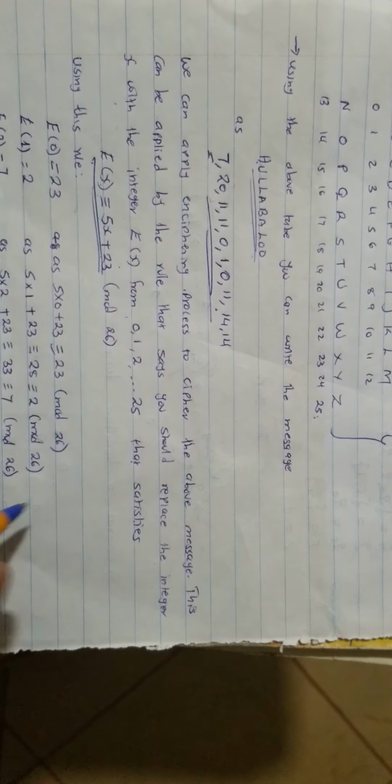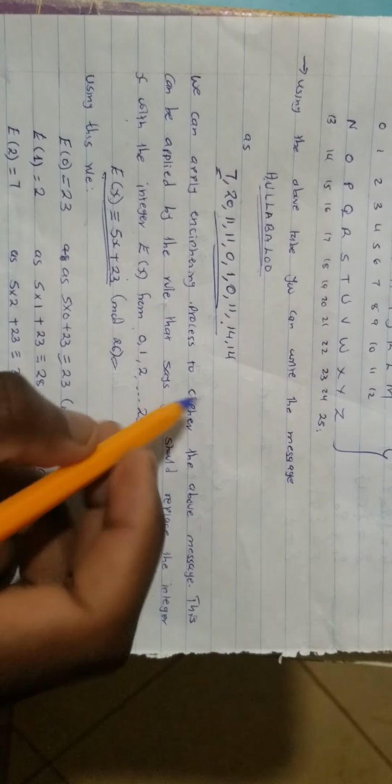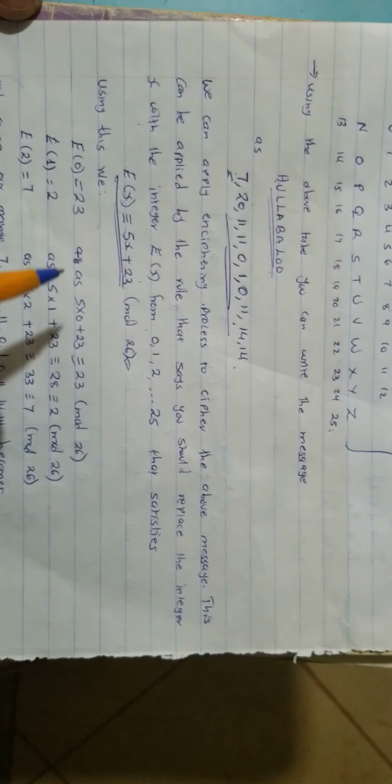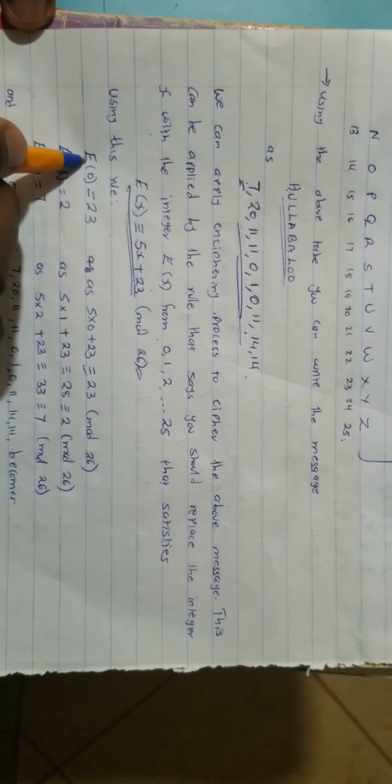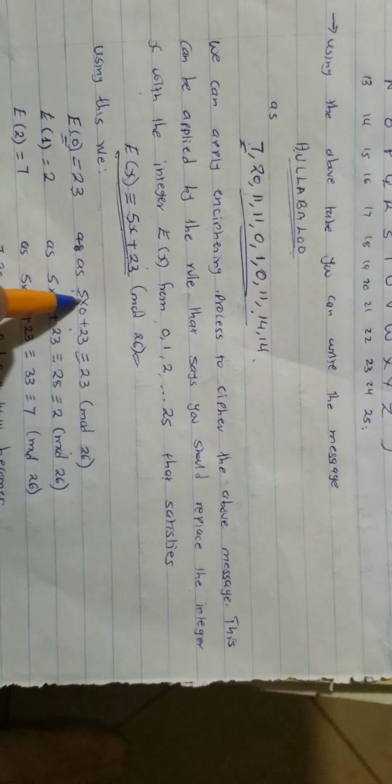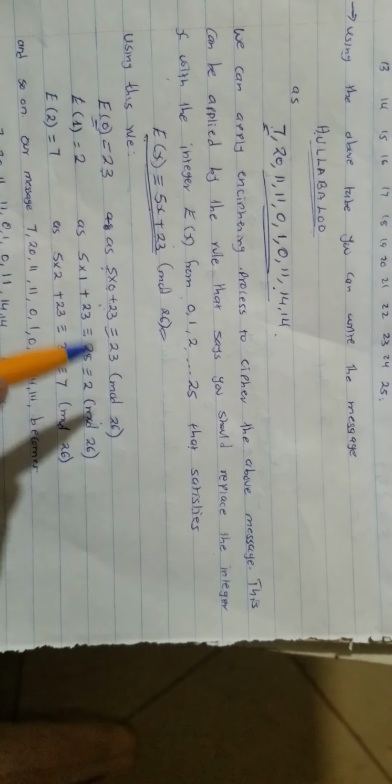So let's use this rule to cipher the above information. For example, if we want to encipher the digit 0, we replace x with 0. So we take 5 times 0, which is 0, plus 23, which is 23.